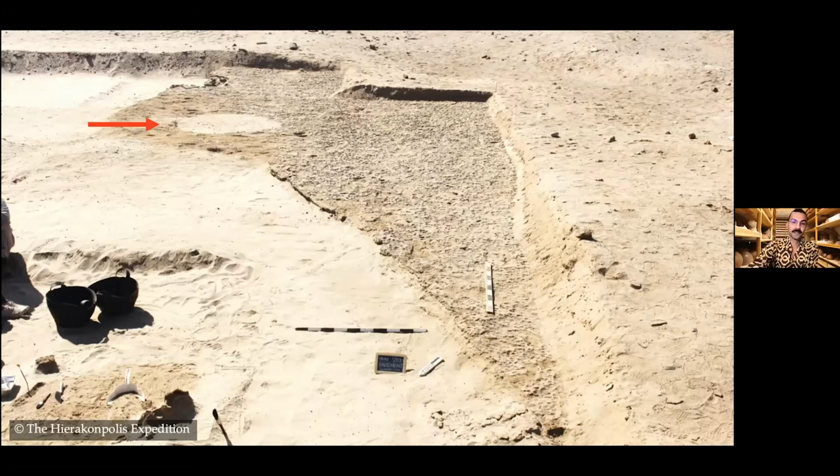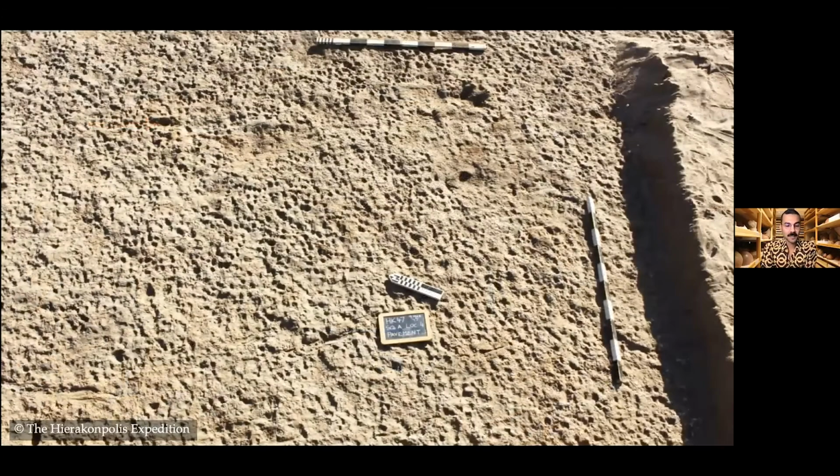So let's zoom in a little bit. So while the mud itself is a natural feature, the dimples that you can see on the surface of the mud are not natural features. In fact, the surface of the mud has been deliberately manipulated and, believe it or not, those dimples are impressions left by hands and fingers.